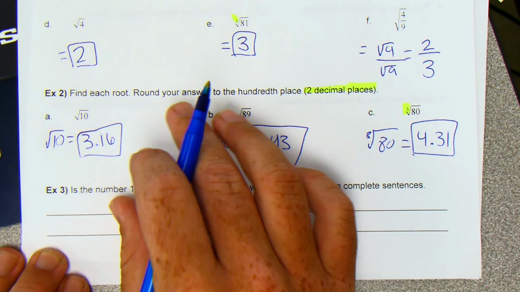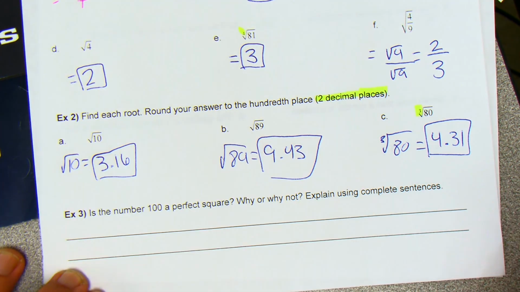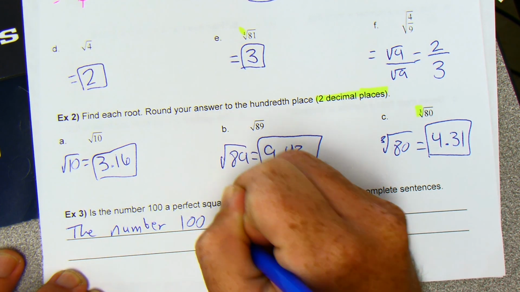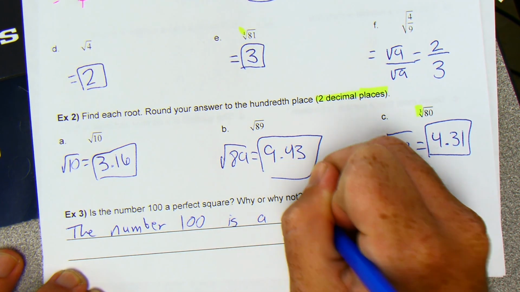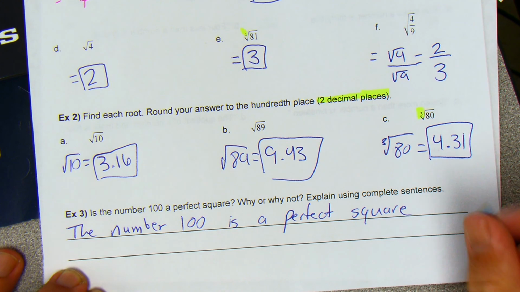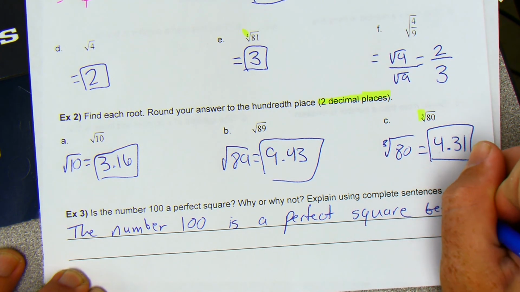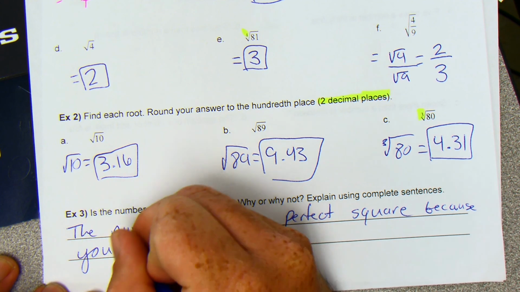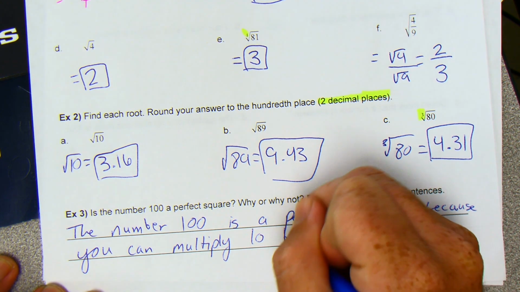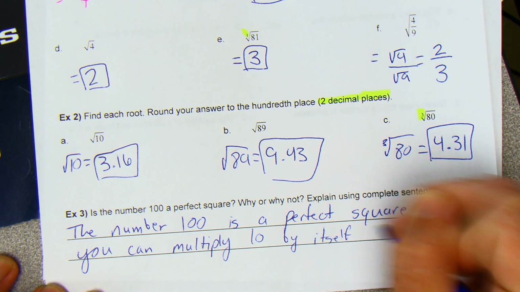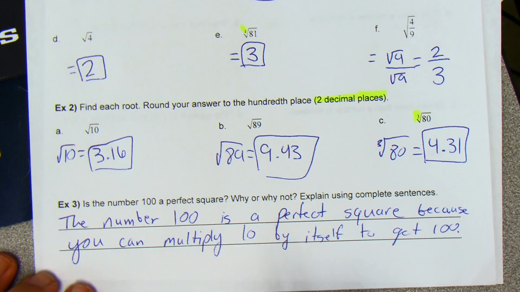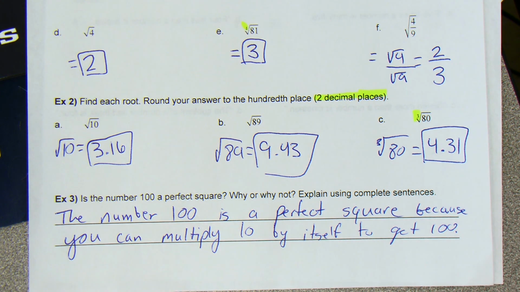So now using complete sentences, I'm going to answer this question, okay? I'm going to say the number 100 is a perfect square because you can multiply 10 by itself to get 100. In other words, you can take the square root of it and get a whole number. Okay, if we took the square root of 100, we get the whole number of 10.